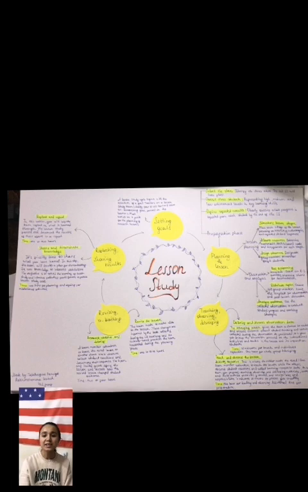So the final phase is reflecting and sharing results. In this section, you will help the team reflect on what it learned through the lesson study process and document the results of their effort in a report.